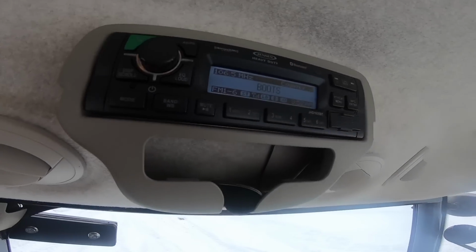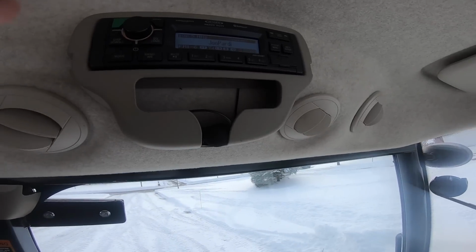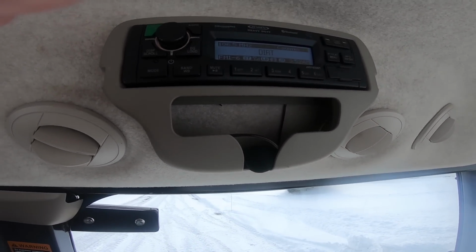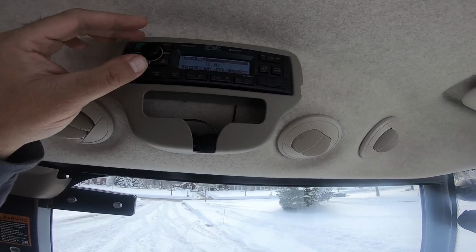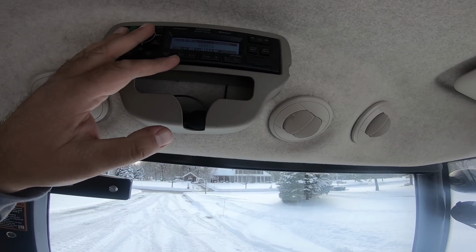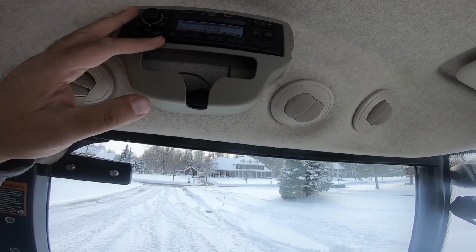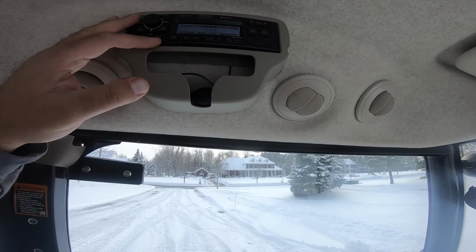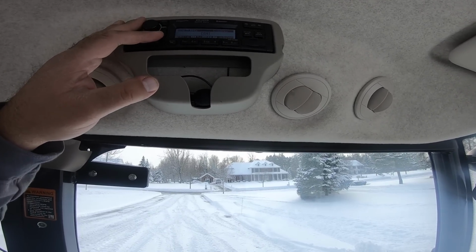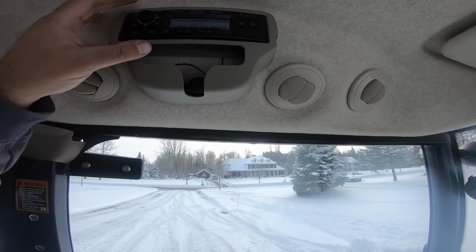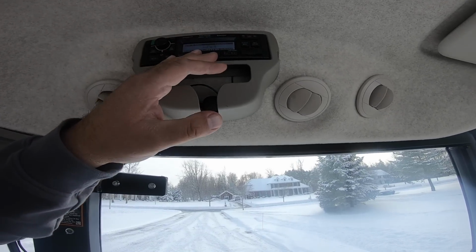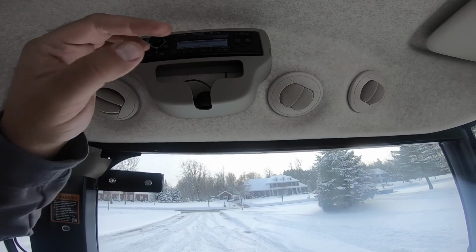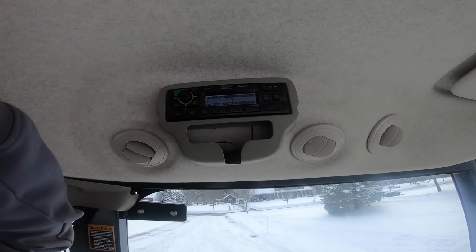Stereo function, which was mandated by me. The dealer was very good to give me this. I wanted a Bluetooth stereo, so this is my Bluetooth stereo that will connect to my phone or any other device. I can make phone calls from this using my phone. I can listen to my music on my phone through this, or I can pick up weather stations. I think it will even do a weather band on this stereo.